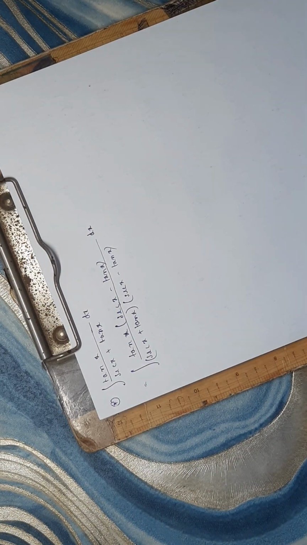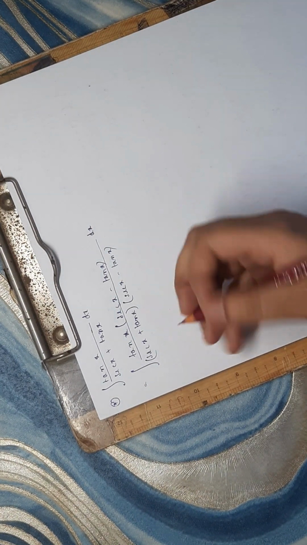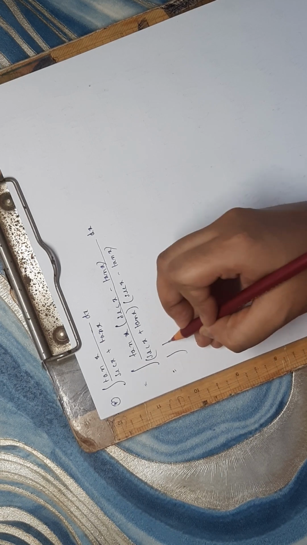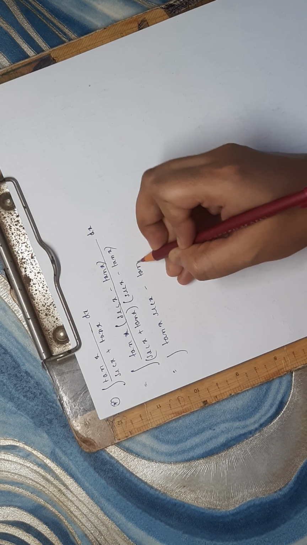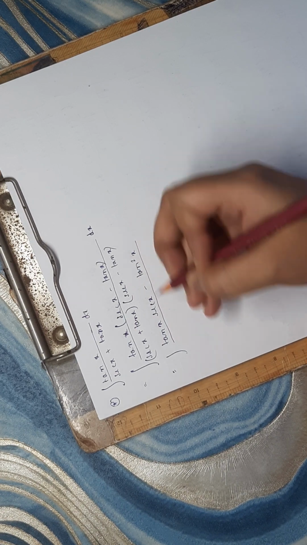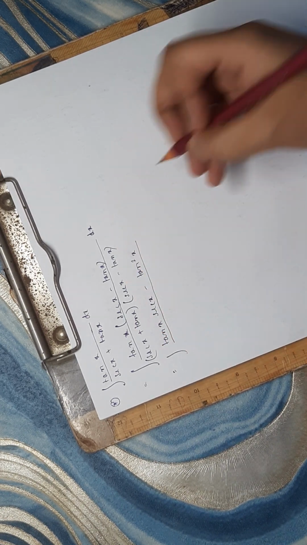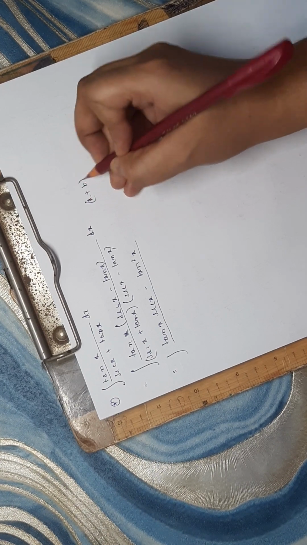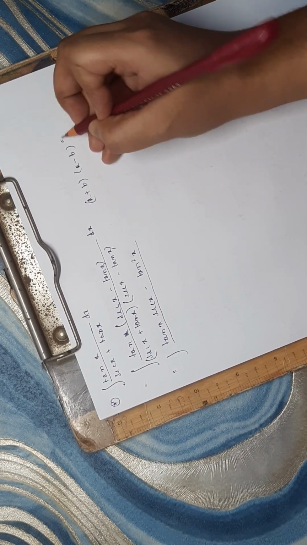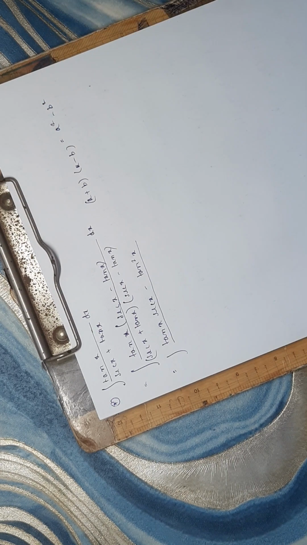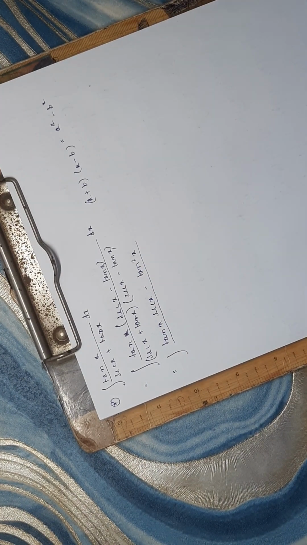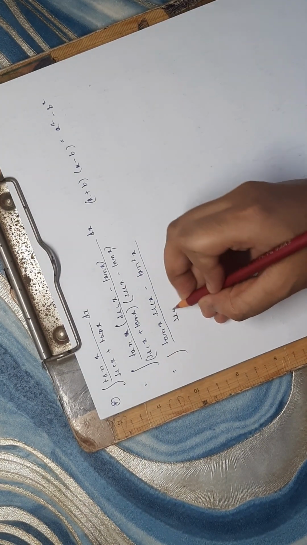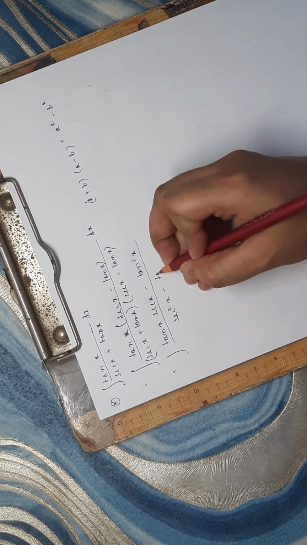Now that we have come here, we just have to simplify, and we will be getting tan x sec x minus tan square x divided by, this is of the form a plus b into a minus b, which is nothing but a square minus b square. So ultimately what we will be getting is sec square x minus tan square x.